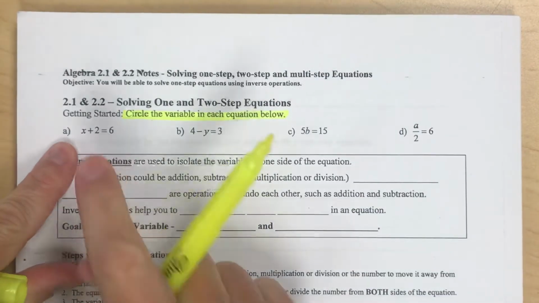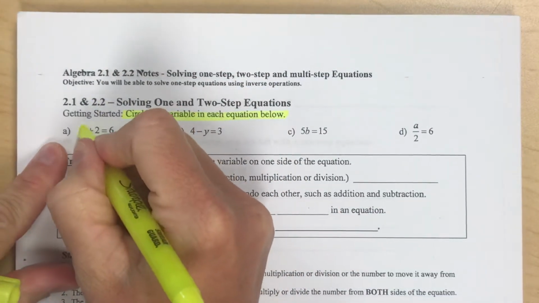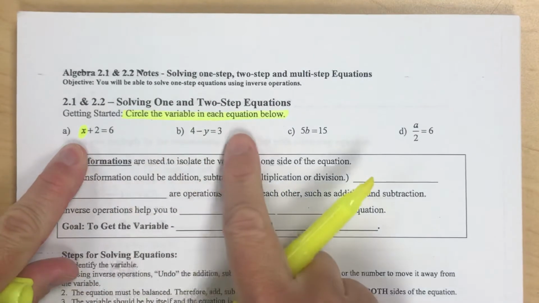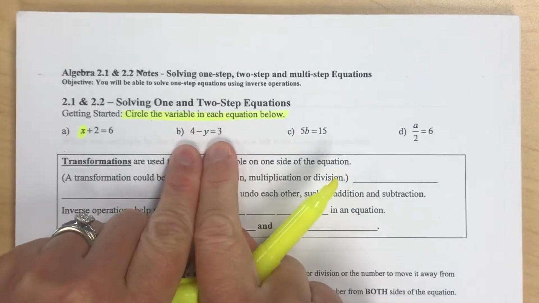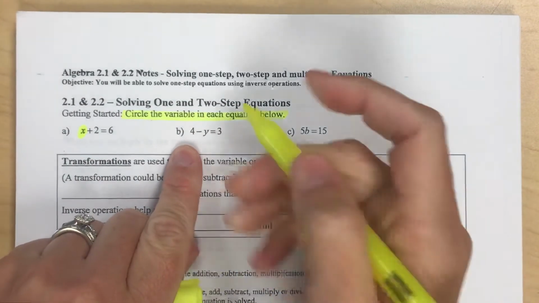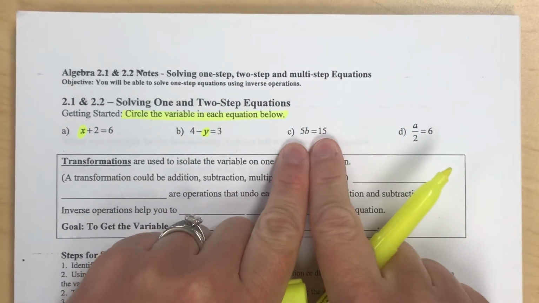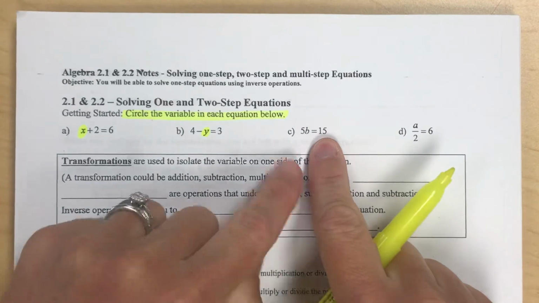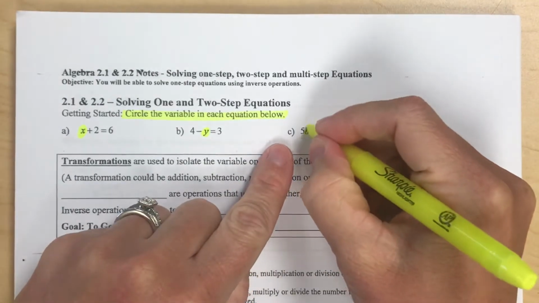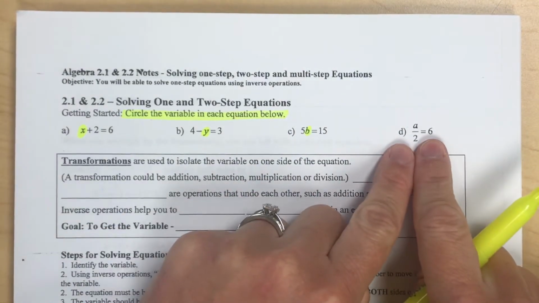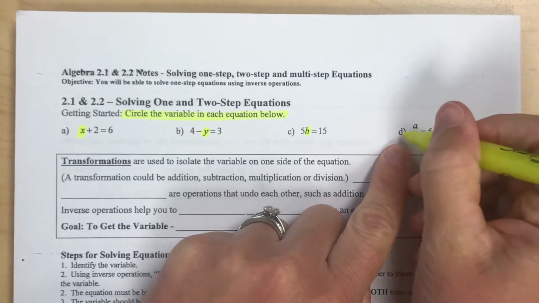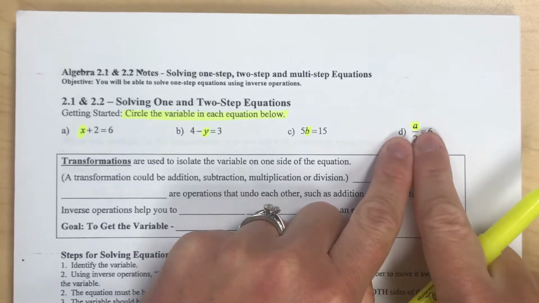So in example A here, the letter I'm going to solve for would be the letter X. For example B, the letter that I would solve for would be the letter Y. For example C, the letter that we will solve for is the letter B. And in letter D, I will solve for the variable A.